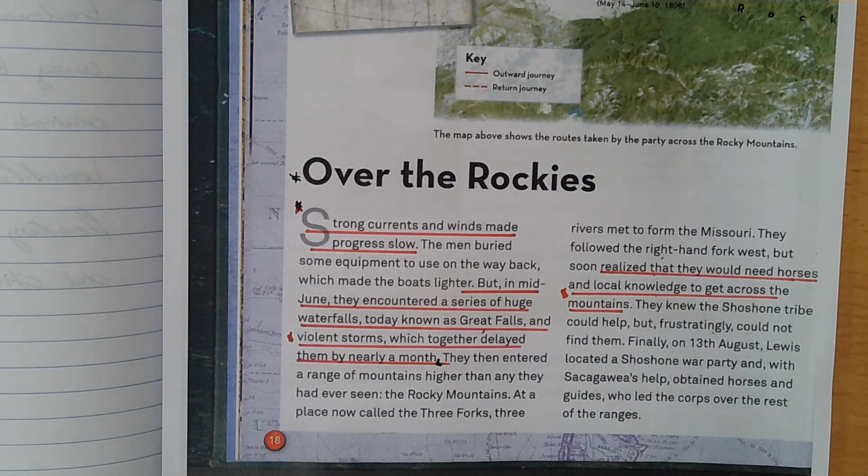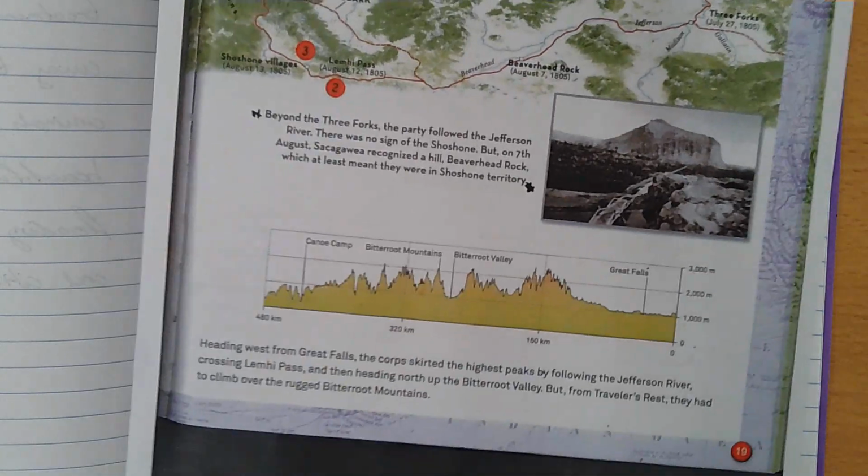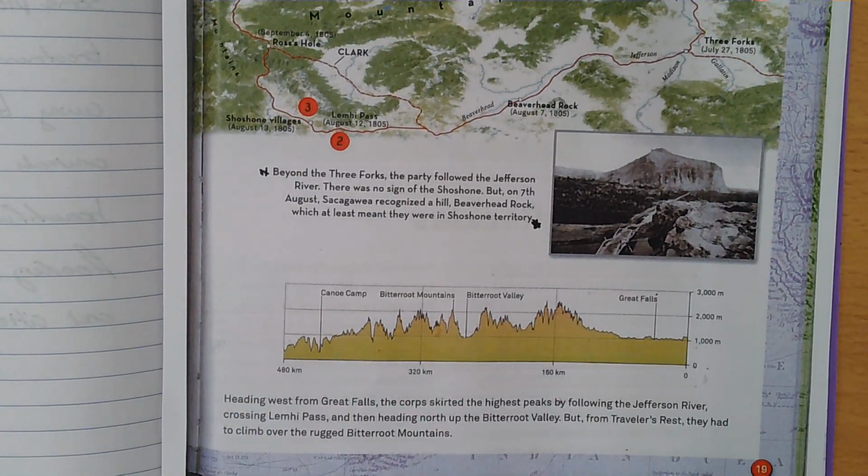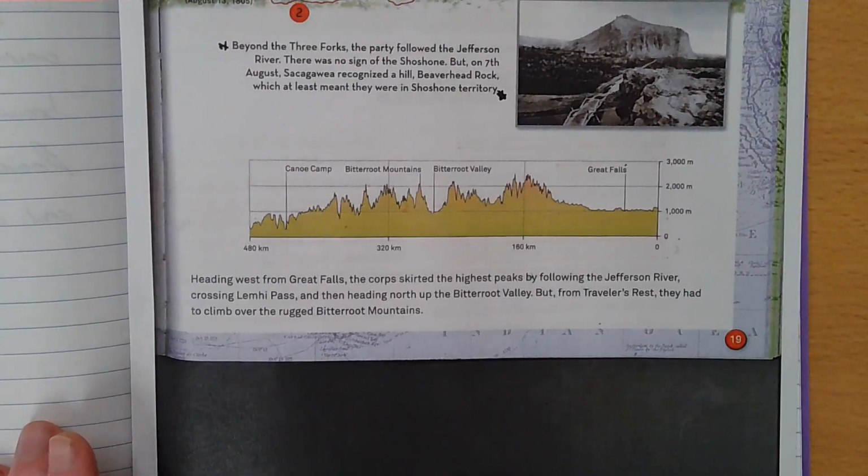However, before we do that, I would just like to finish the text, and you can help me by reading this section here, from Beyond the Three Forks down to Territory. So pause the video here and just have another go at reading, practicing your fluency and your self-correction. Okay, fantastic, and I'll finish it out.